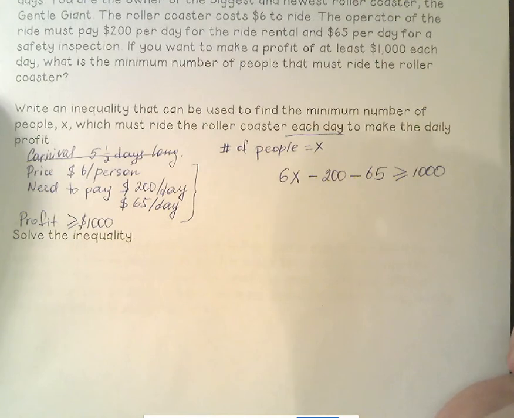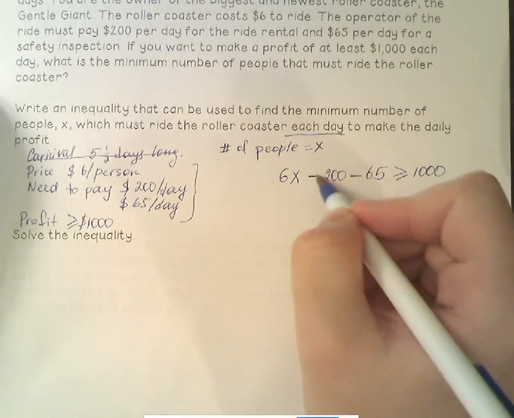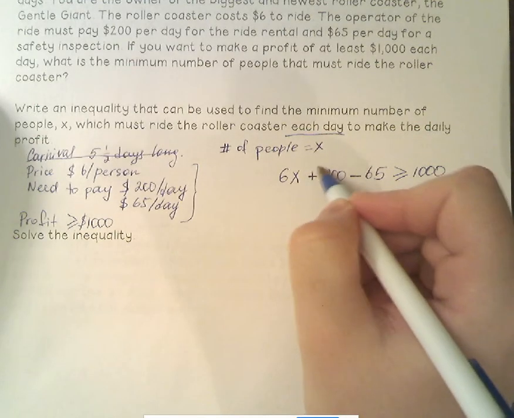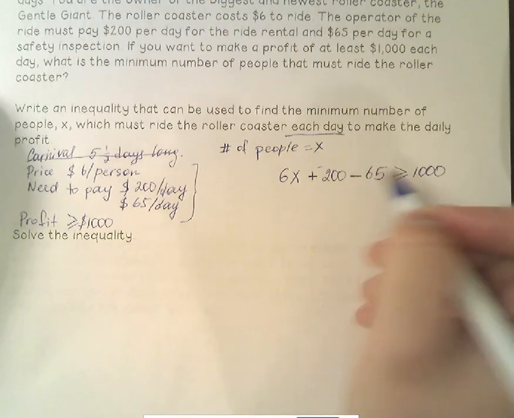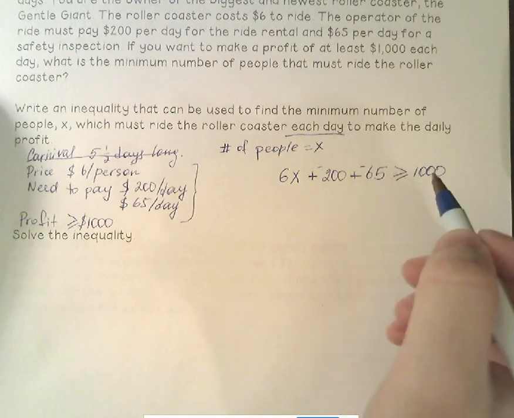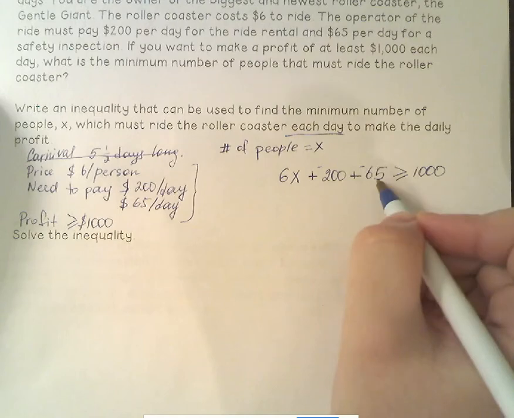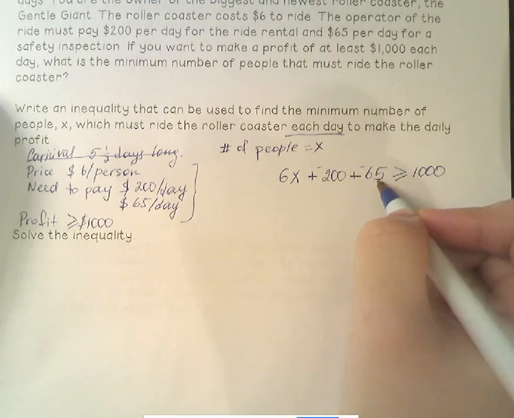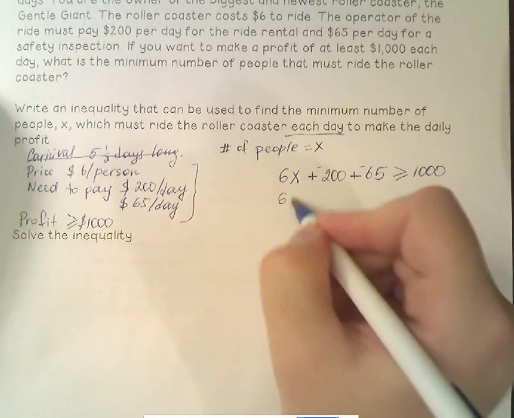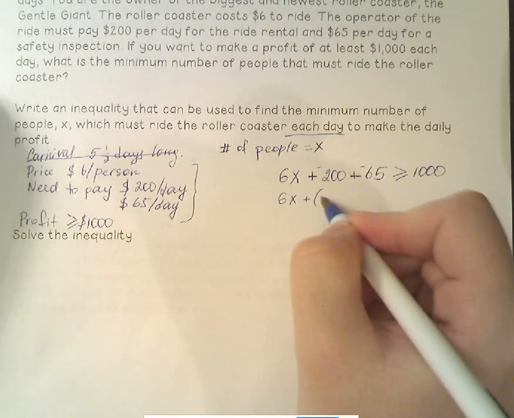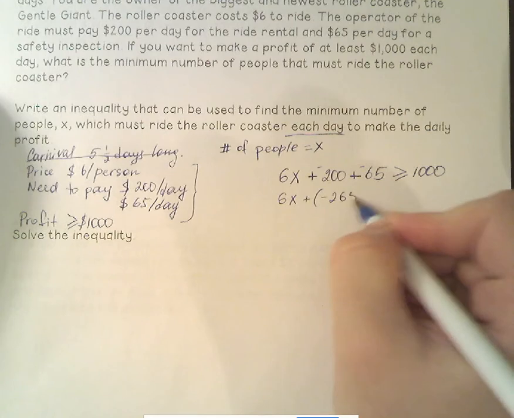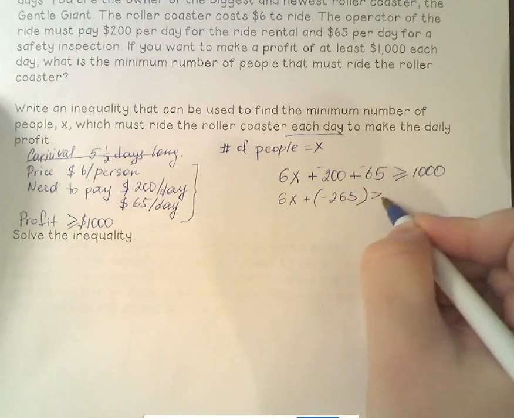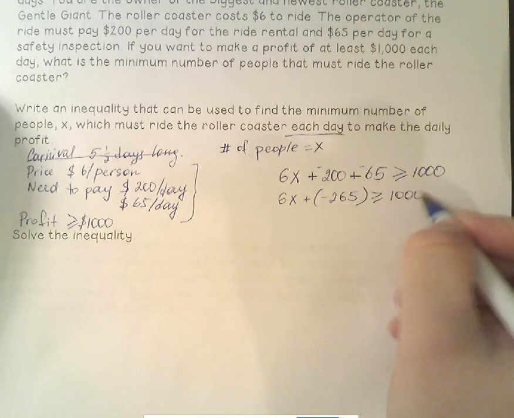That is our inequality. Now let's change subtraction into addition of the opposite and solve this inequality. So we are changing minus 200 into plus negative 200 and minus 65 into plus negative 65. Now we have two like terms that we can add together, negative 200 and negative 65. So you will have 6x plus negative 265 is greater than or equal to 1000.